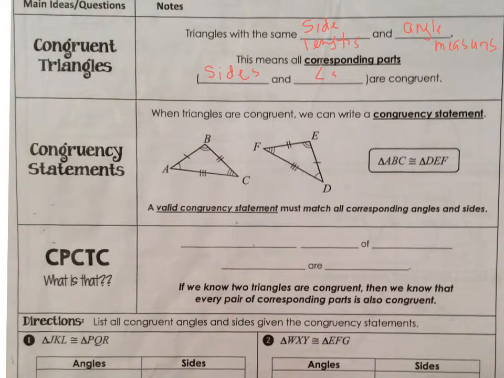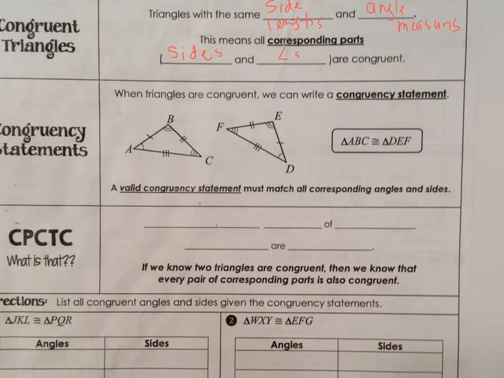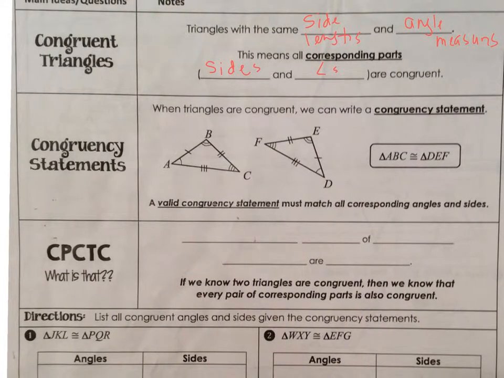So let's talk about something called congruent statements. When we want to say that 2 triangles are congruent, we write a congruent statement. It says that triangle ABC, or whatever triangle you have, list your vertices, is congruent to another triangle. So here we have a congruent statement. Now how do we come up with a congruent statement? Well, a valid congruent statement must match all corresponding angles and sides.